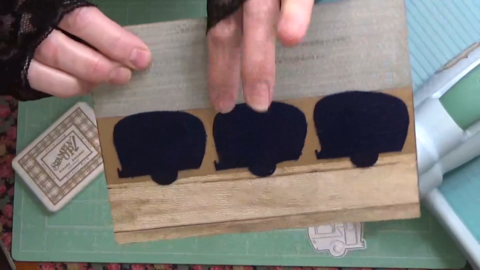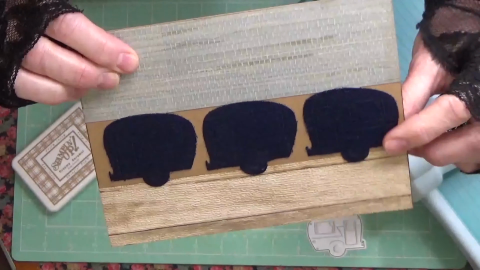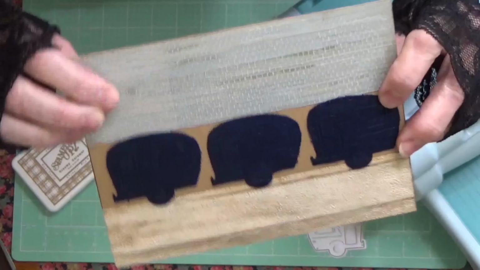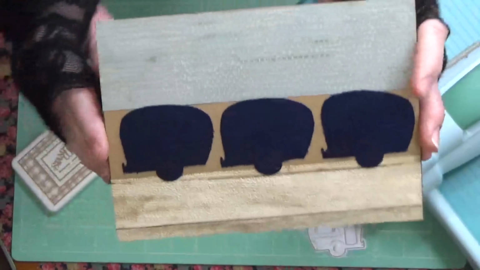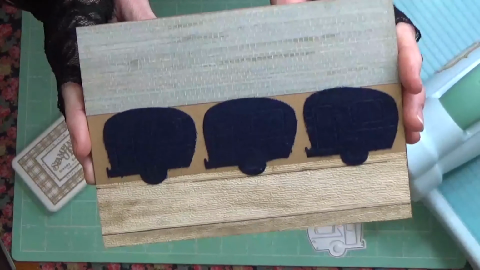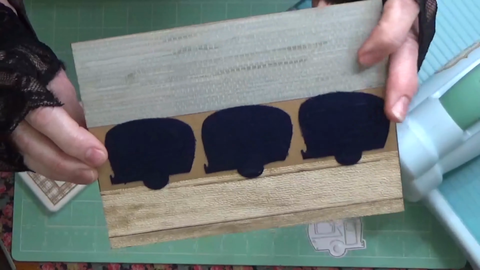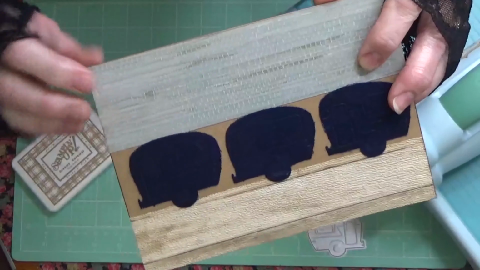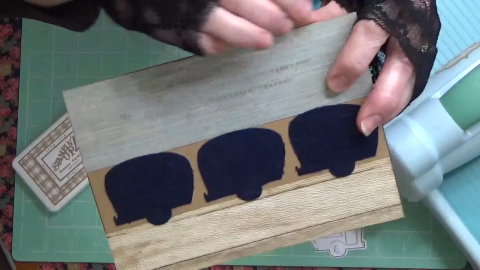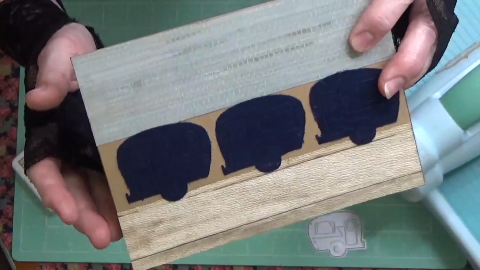Even though I did put this one in the center, I did wind up with this one a little far over, but you know what? I was going to trim it down, but I just kind of like it like that. I think it looks super cute. But if you do something like that, do you trim down your card? That's totally okay to do. It wouldn't be perfectly 5 by 7, but that's okay.